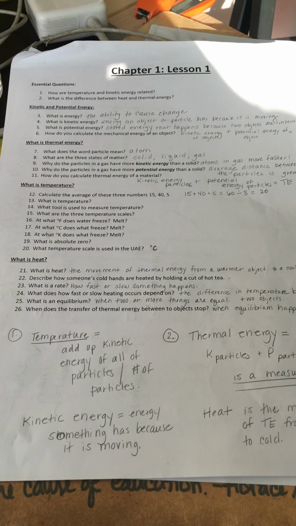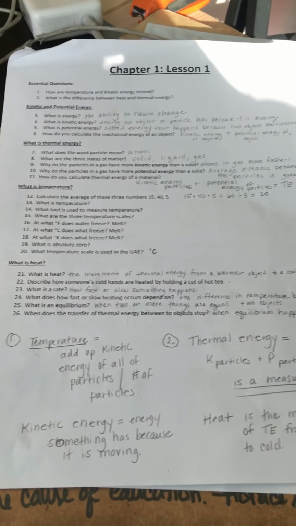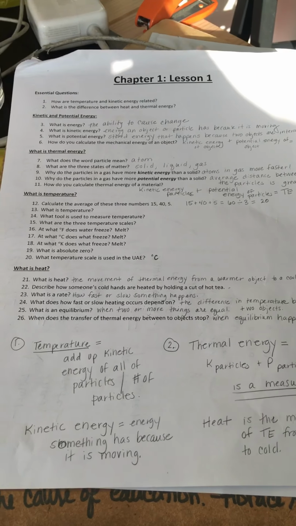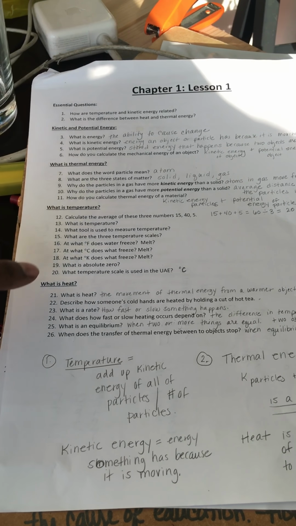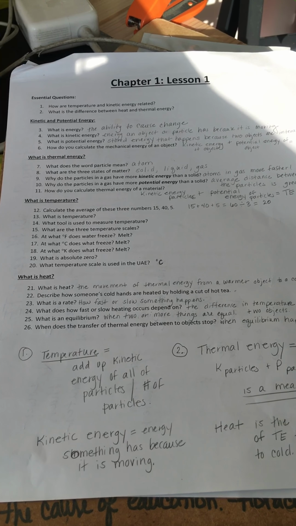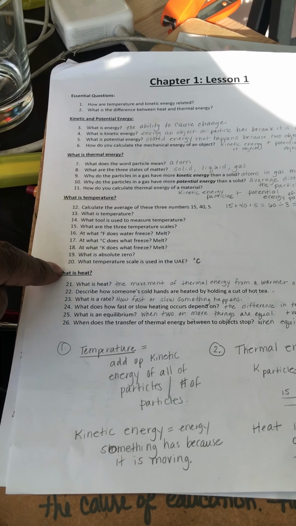Okay, girls, this video will help you with chapter 1, lesson 1. And I'm going to spend most of the video on this page. Just remember how I had the information organized under each header. So if you're looking to find this in the book, make sure you go to wherever the specific header is.